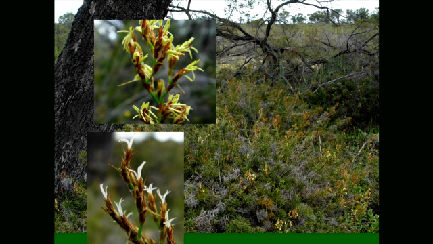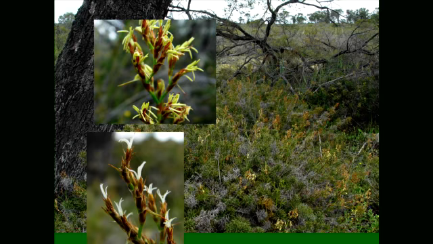Another one, Chordifex dioicus, again it has females and males at different stages. And this is another dominant with a really interesting distribution. In fact, all of these sedges I've shown you have really interesting distributions and grow in quite different Banksia woodlands and can be used to actually map the different Banksia woodlands.